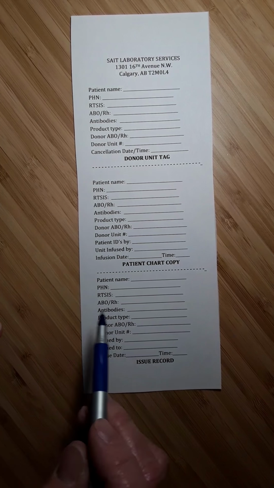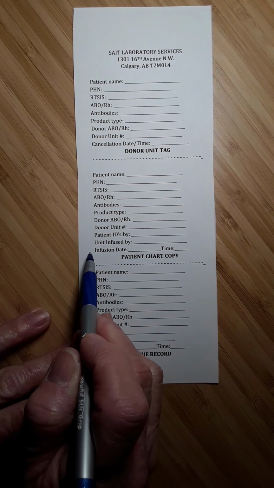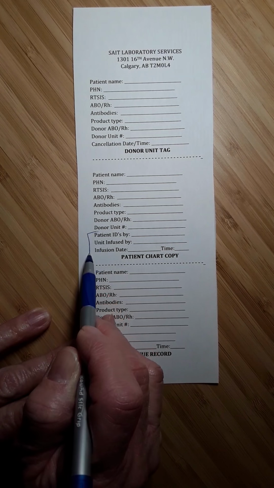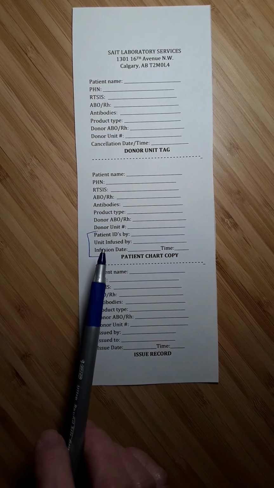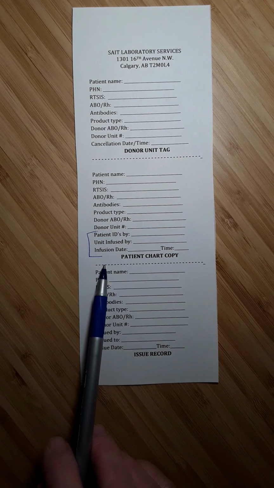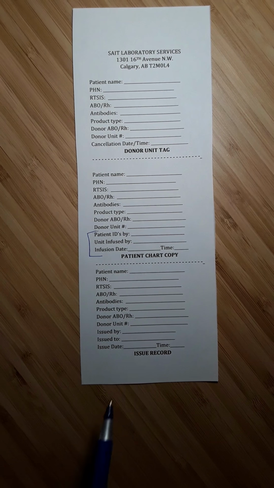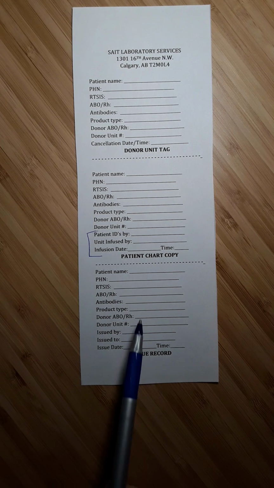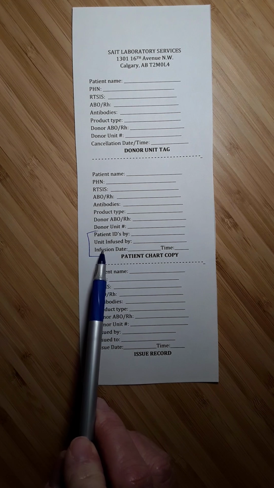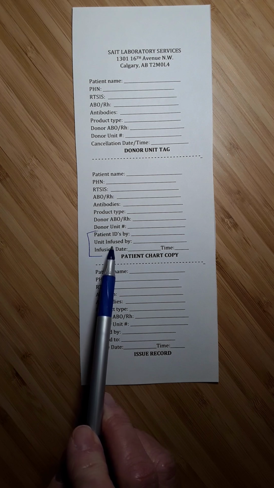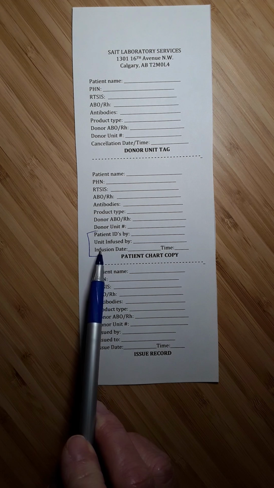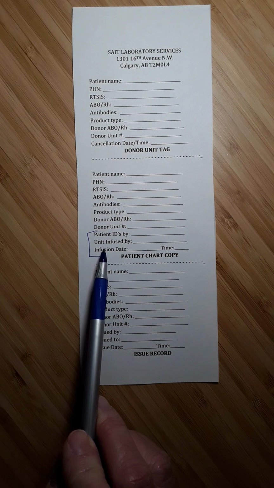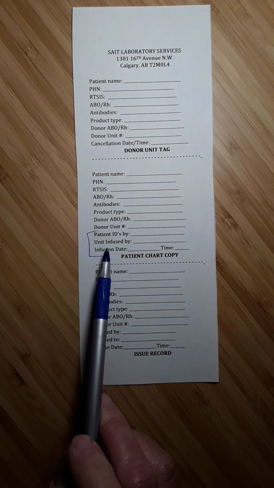The middle portion of the tag, there will be a section here, patient ID'd by, unit infused by, and the infusion date and time. This is not for us to fill out, okay? We are not infusing the blood product. To infuse the blood product means to physically give the blood through an administration set and into the arm of the patient. And we're not doing that.